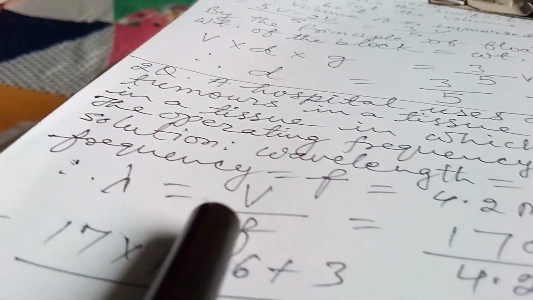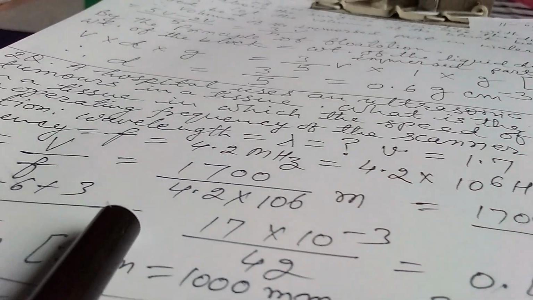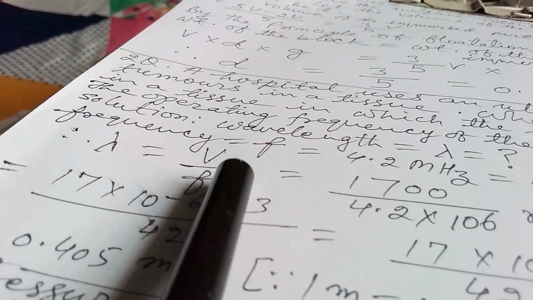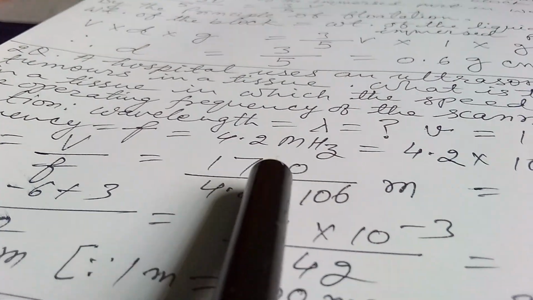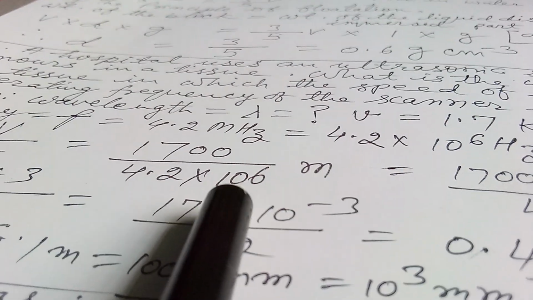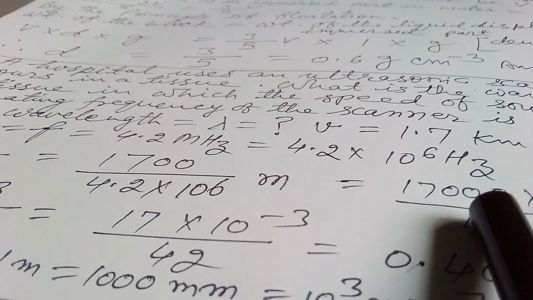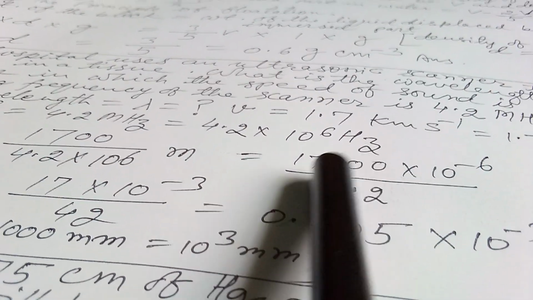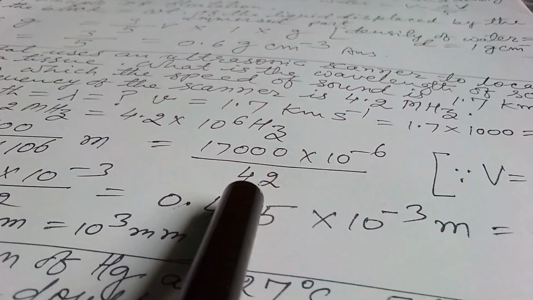Now we know that V equals f lambda, and therefore lambda equals V by f. So V value is 1700 by the frequency, 4.2 into 10 to the power 6 meter, that is equal to 17,000, because the decimal has been removed from 4.2, so 10 came up, so it became 17,000, and this 10 to the power 6 came down, so it became 10 to the power minus 6 by 42.